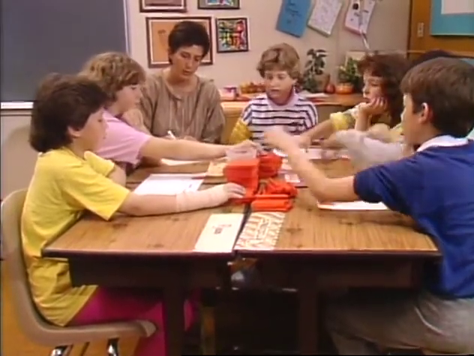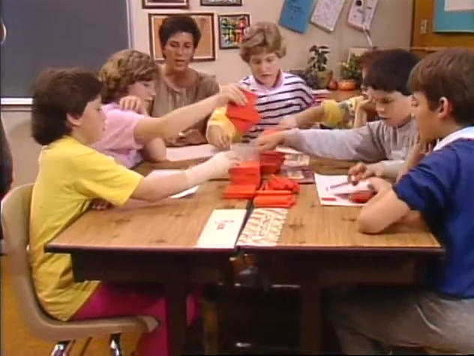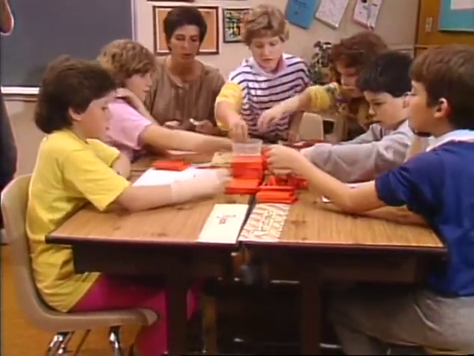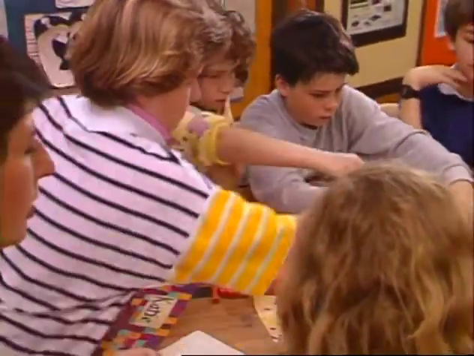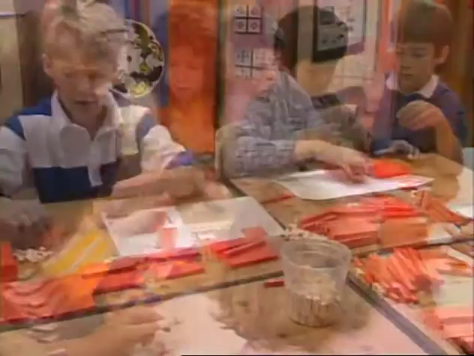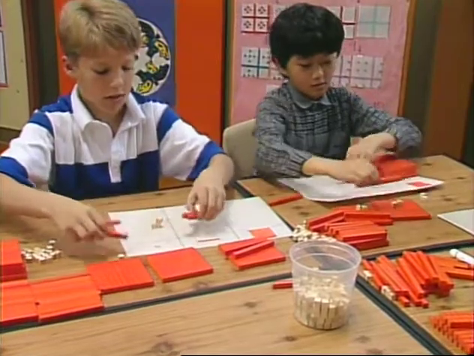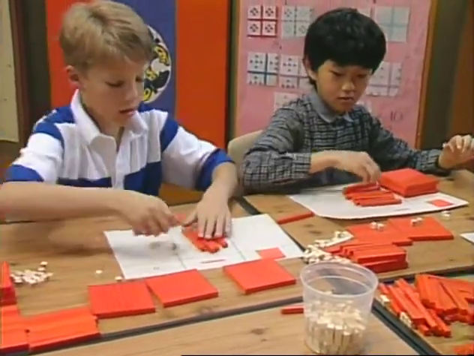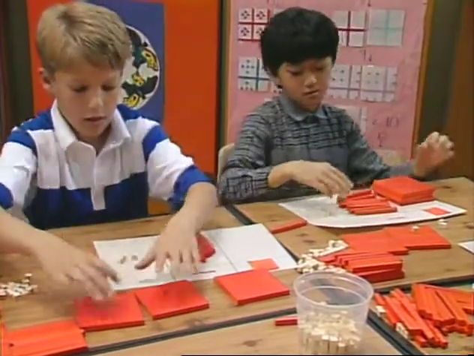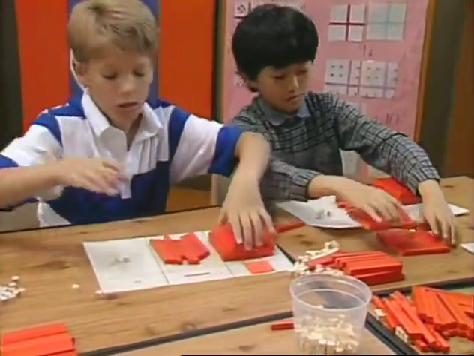With base 10 blocks, children have a concrete way to learn the concept of place value. Teachers can use the blocks to teach addition, subtraction, multiplication, and division. The blocks represent powers of 10. The long is made up of 10 of the small units. A flat is worth 10 longs, or 100 of the units.